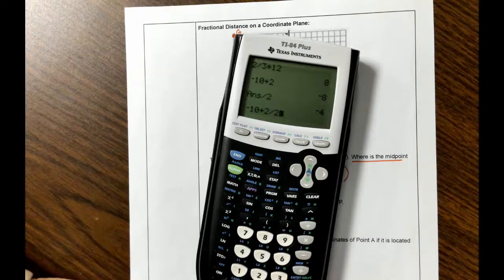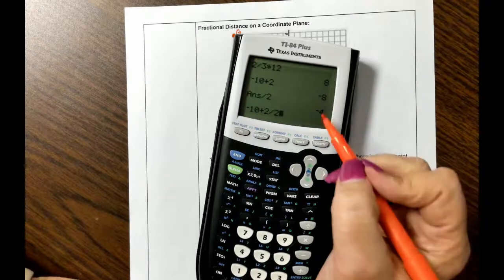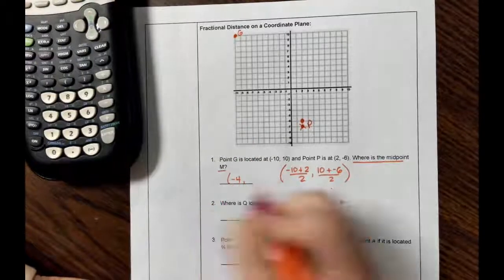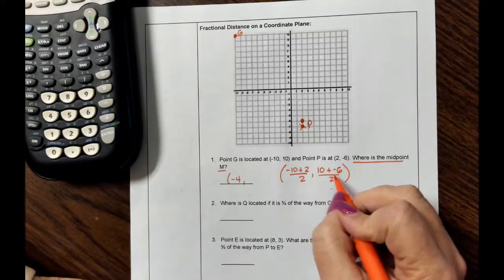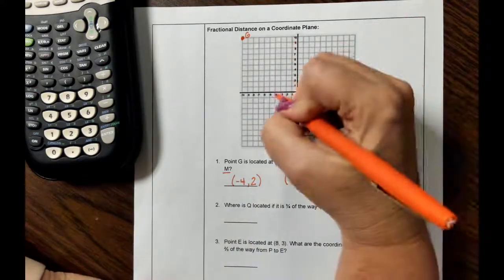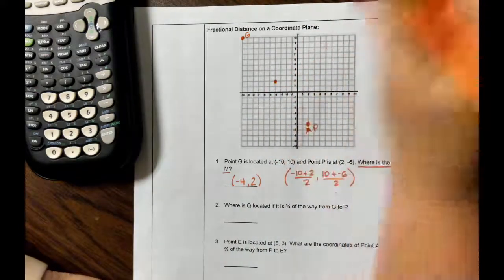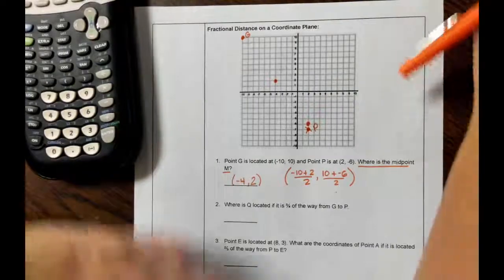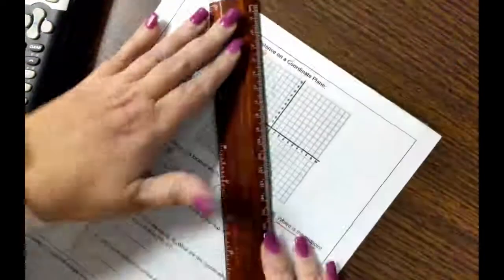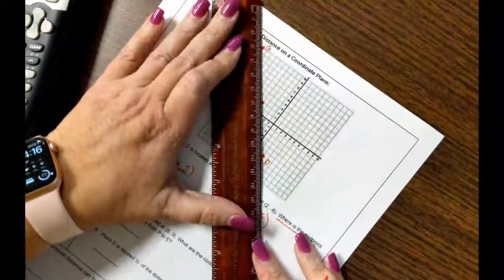We want that negative 4. So the midpoint is at negative 4, and then 10 plus negative 6 is 4, and 4 divided by 2 is 2. So the midpoint is at negative 4, 2. Now let me show you something, because I want to go back to something. This is something we already know. So let me draw this in so you can see the line and how it exists.